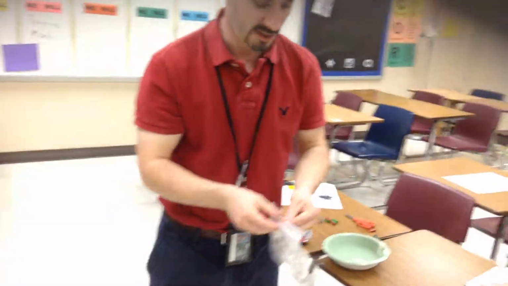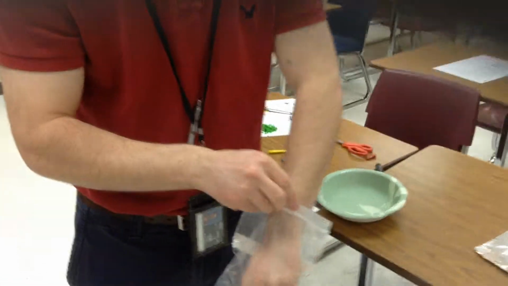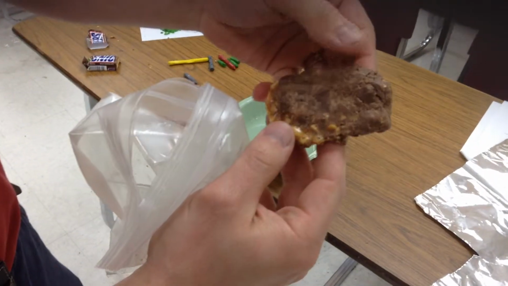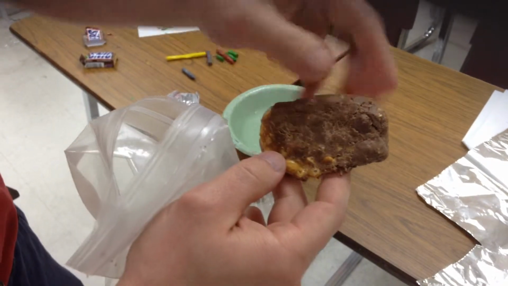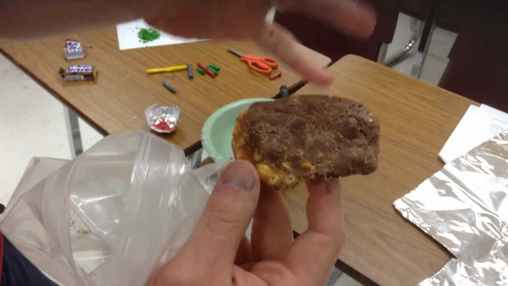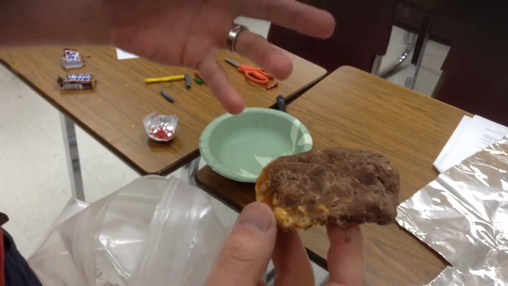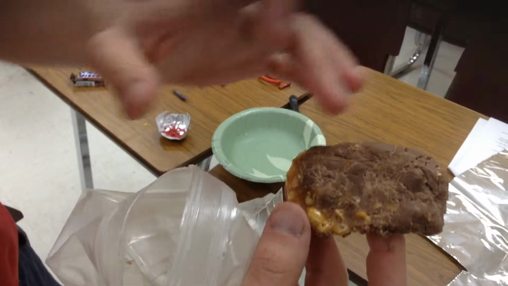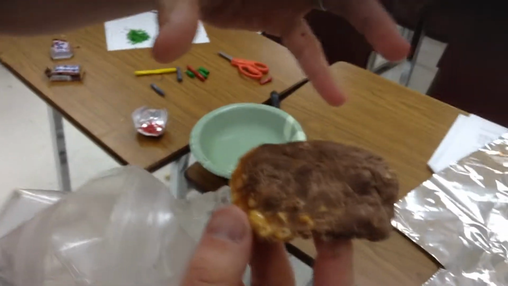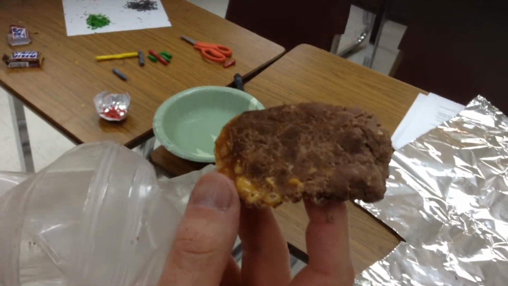And then I will take it out of the bag. And once you've applied heat and pressure to a rock, it becomes a metamorphic rock. And as you can see, it's kind of like a mixture of what we originally had. It doesn't really look like a Snickers anymore. You probably wouldn't eat it like a Snickers. But it's because those sediments have all been compressed together under heat and pressure.